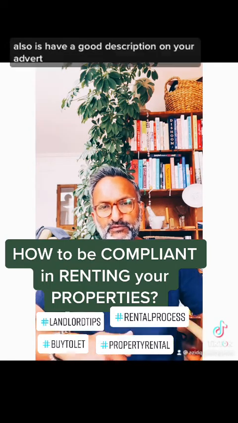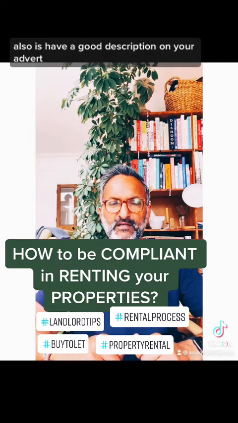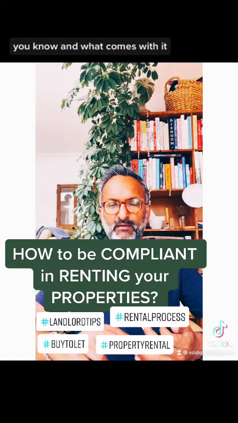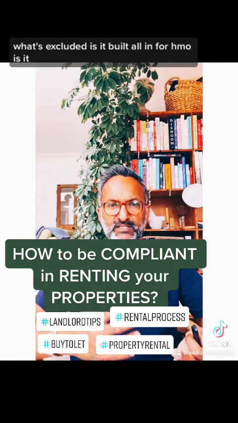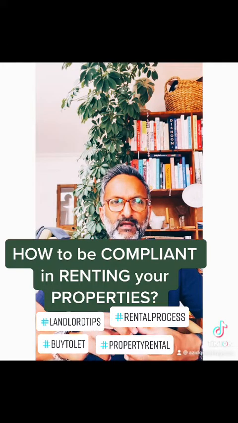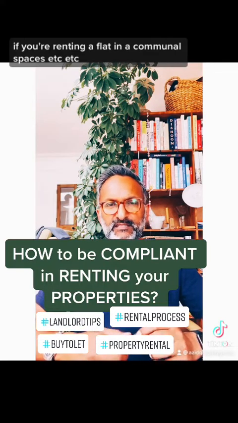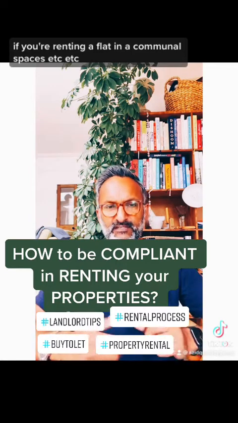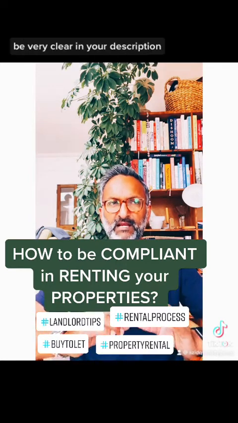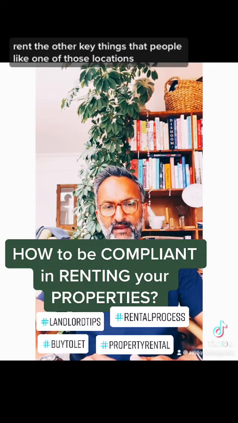The obvious thing also is have a good description on your advert. What is it that you're renting, and what comes with it, what's excluded? Is it bills all in for HMO? Do you provide the gardener, for example, if you're renting a flat with communal spaces, etc. So be very clear with your description, what comes with that rent.